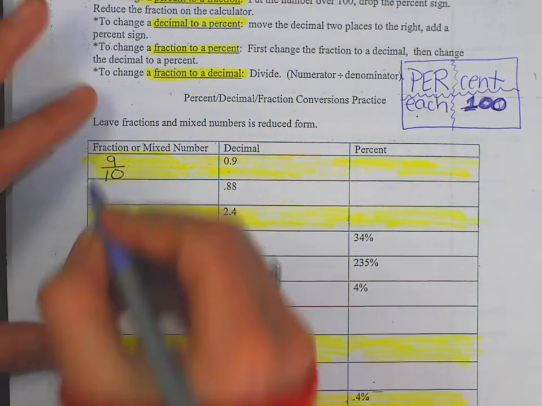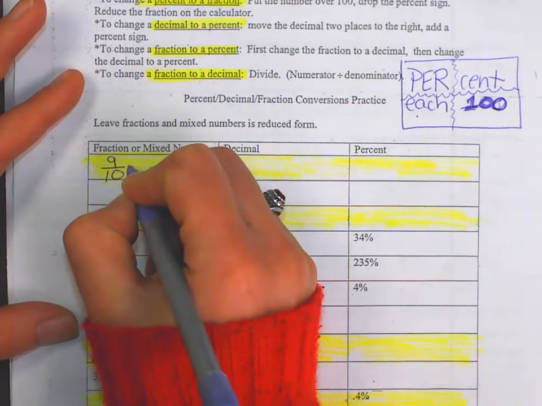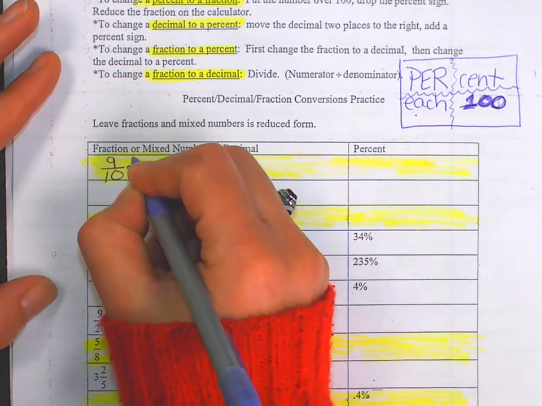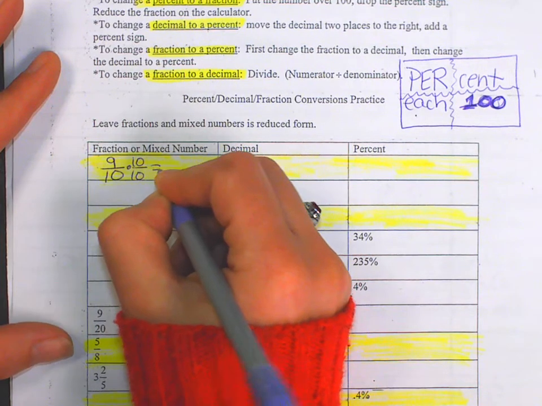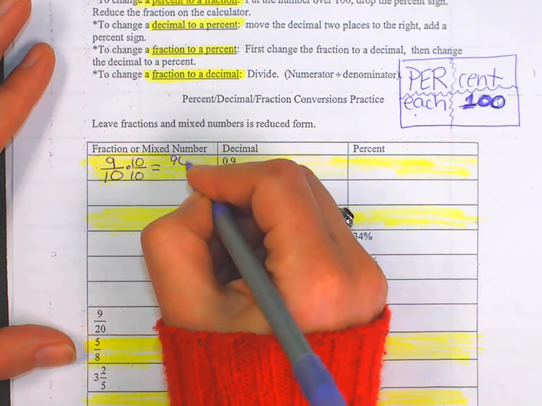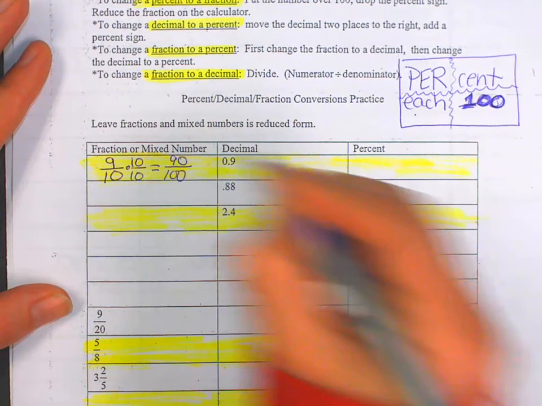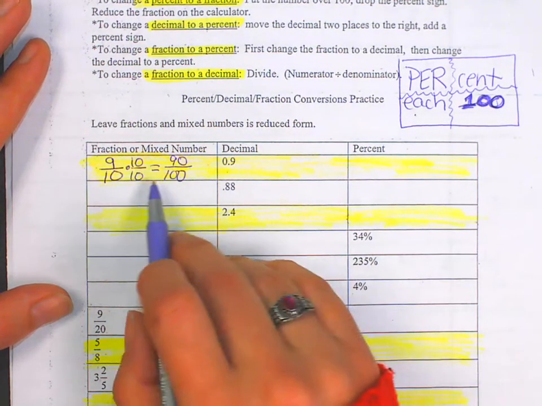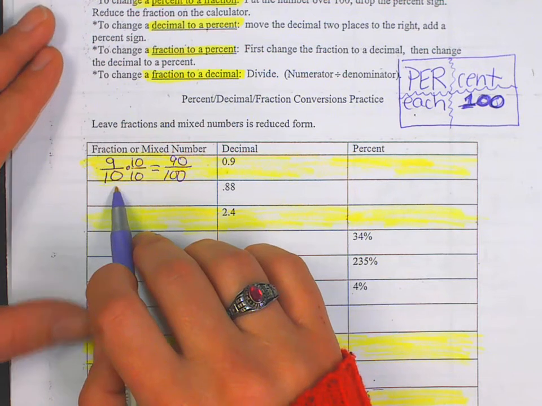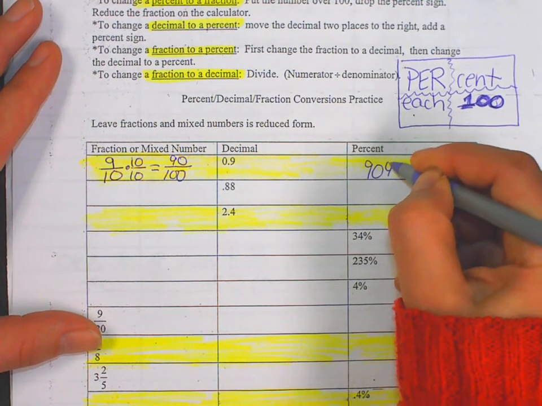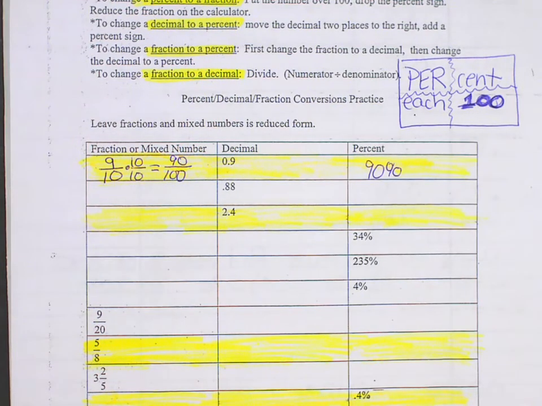So if I was to change this to 100, and I'm doing this old school right now, if I multiply this by 10 over 10, making equivalent fractions, my special one, I would get 90 over 100. And that's why if you got 9 out of 10 questions on a test correct, you got a 90%. 90 for each 100. Bada boom.